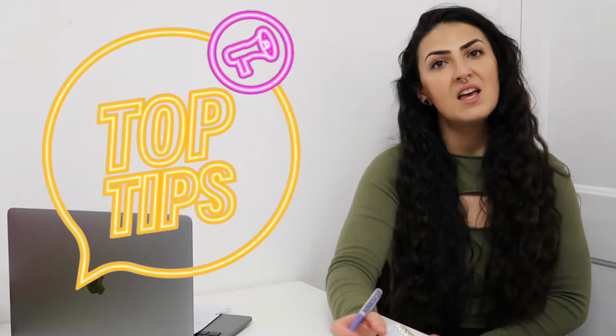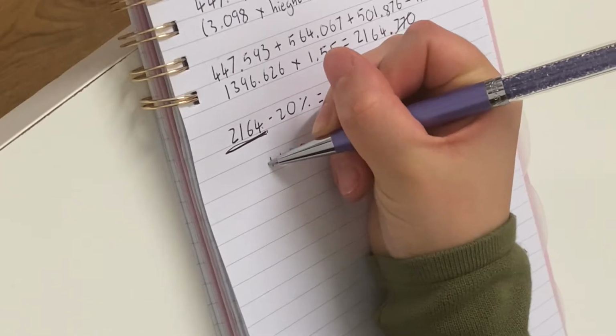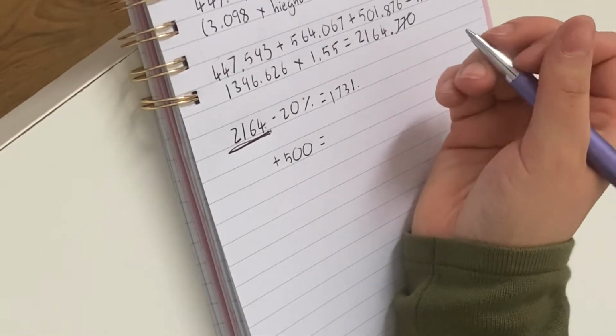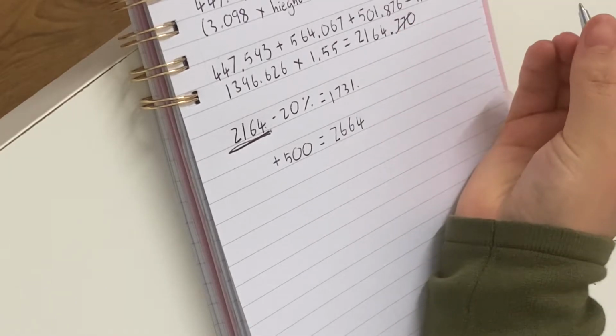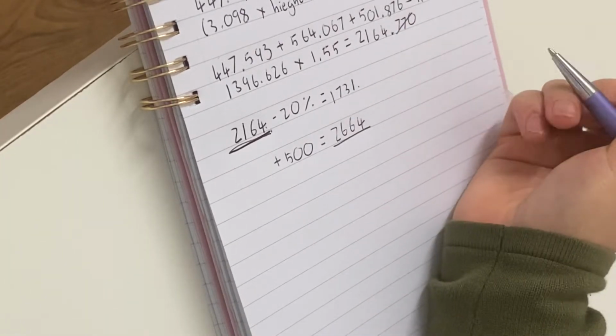upping it by maybe 150 calories for the first few days, then to 250, then going to 400 if you want to, and then 500 calories. So my maintenance calories added with 500 calories is 2,664 calories for myself. Moving on to stage 4, how to calculate your macros.